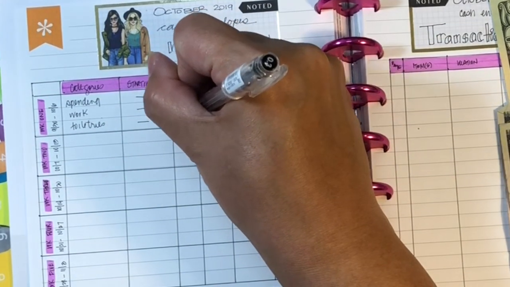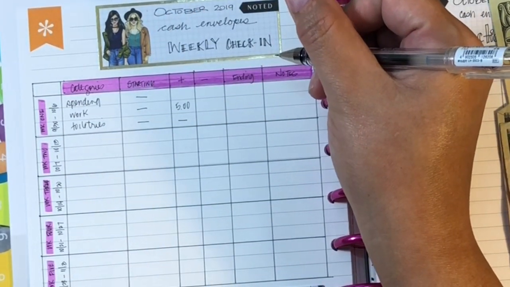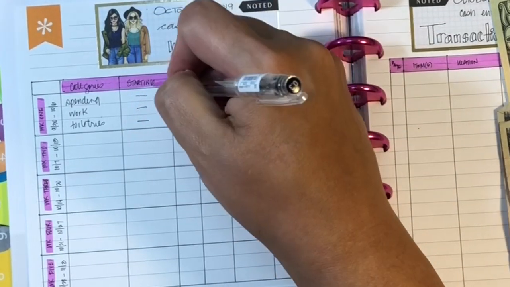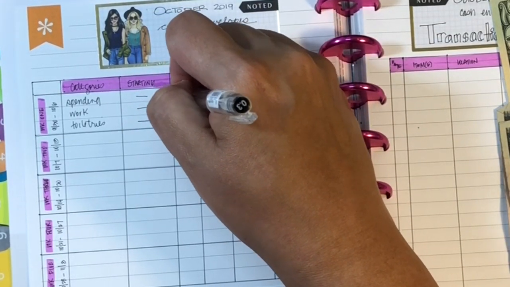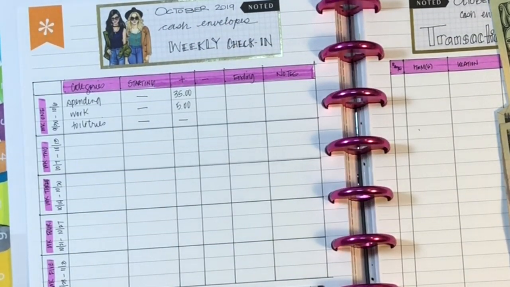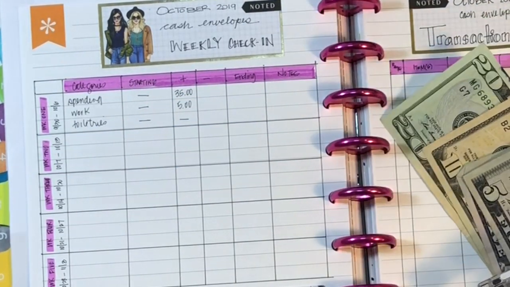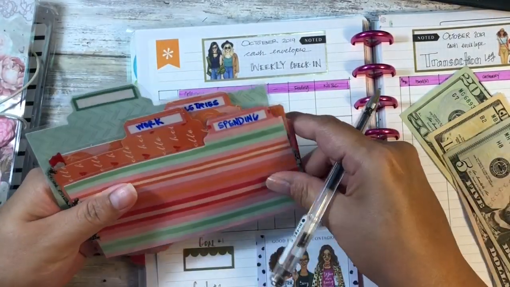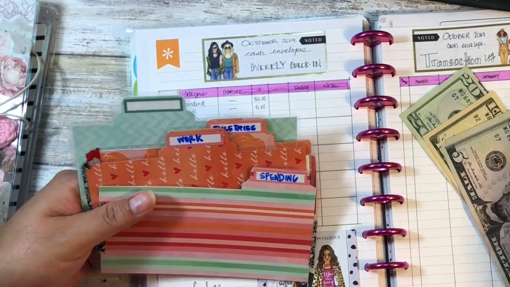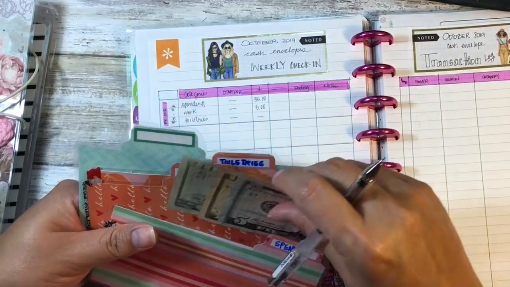Toiletries, I think we're good for this week anyway. And so for spending, that is $35. And then towards the end of the week, or when I do the recap next week, then I'll see how much I've spent of this money.